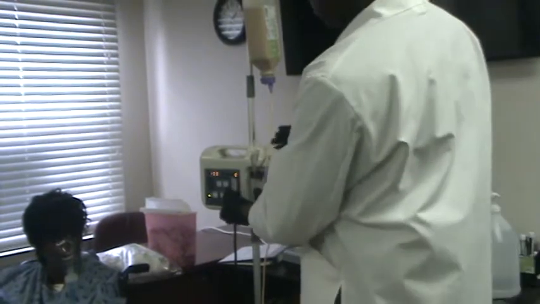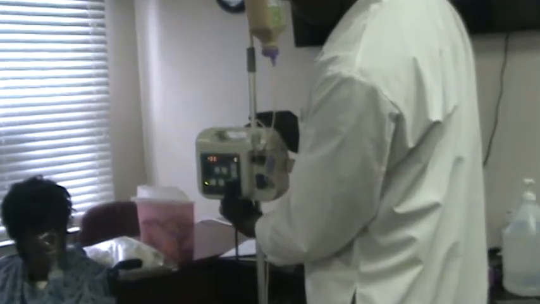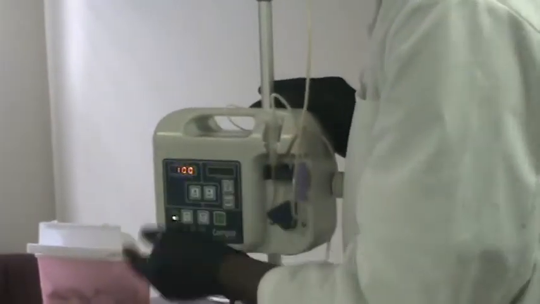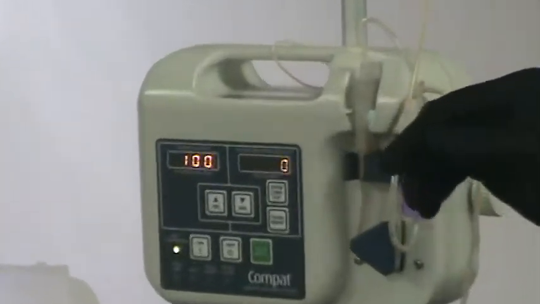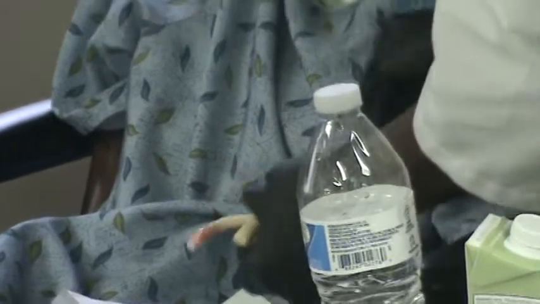You're going to put the feeding on hold. It's on hold now. Disconnect. You're going to then disconnect the feeding. Close it. You can put this here. There's a hole in the back of the machine to hold that. Or you can just hang it like this. And then give your medicine or flush.